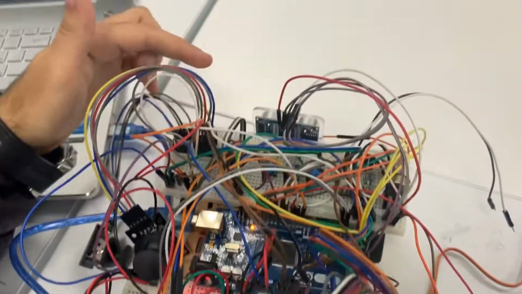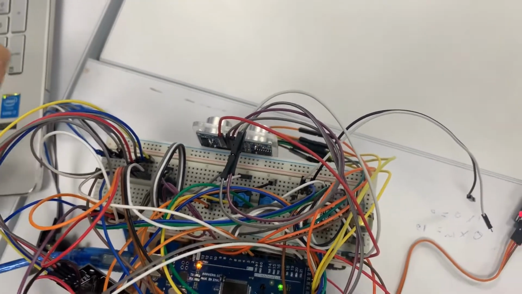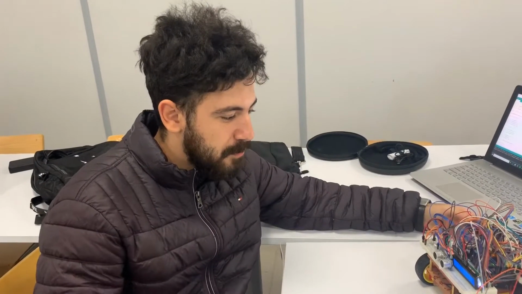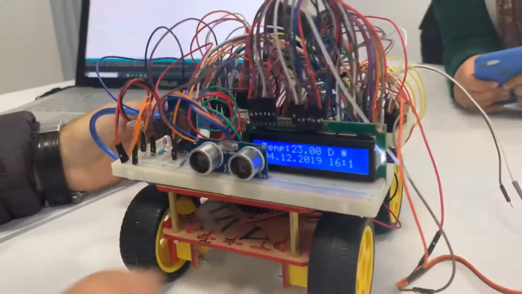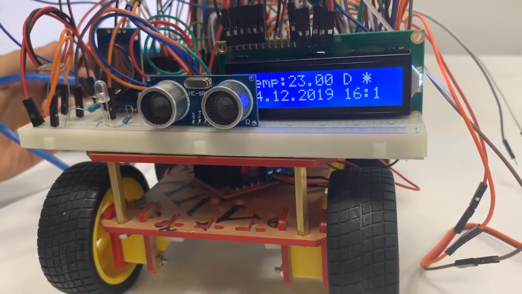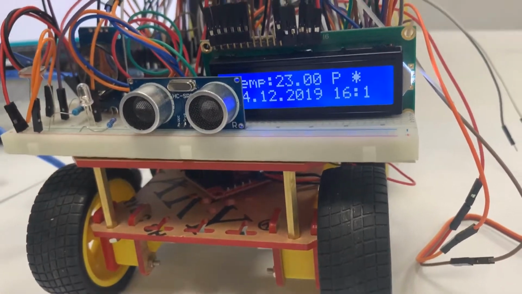And the back sensor also has 4 pins. The trig pin is connected to the pin 41, and the echo pin is connected to the pin 43. I was also responsible for the gear joystick. As you see on the LCD, it has D, R, N, and P.